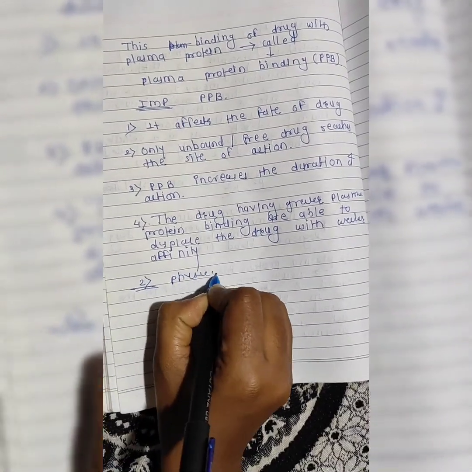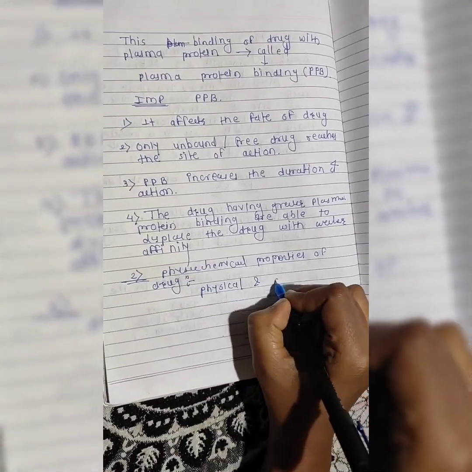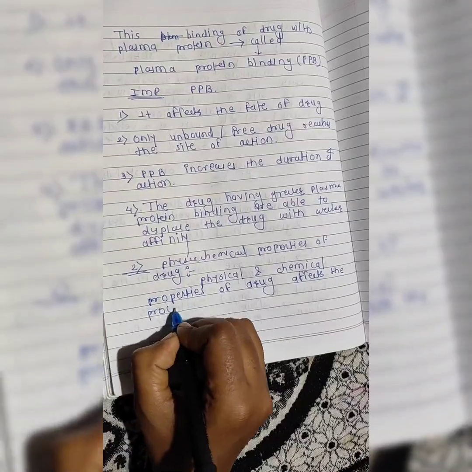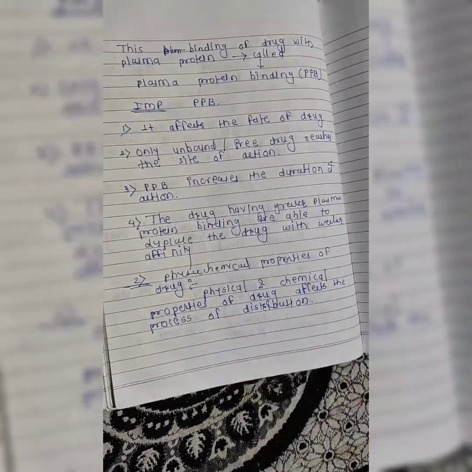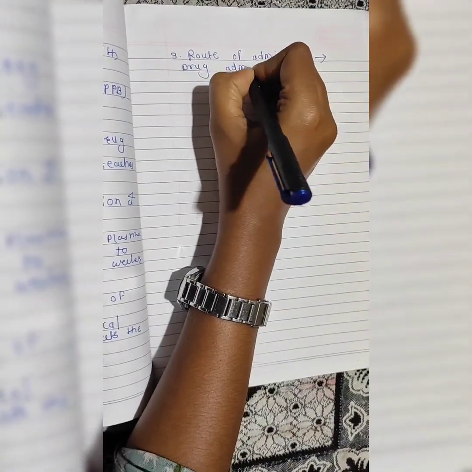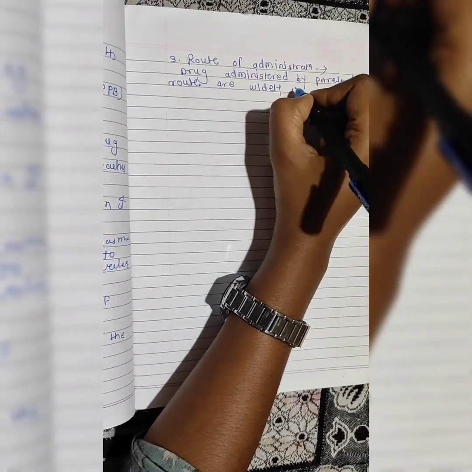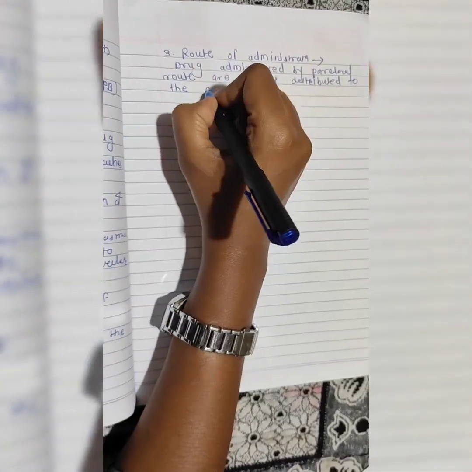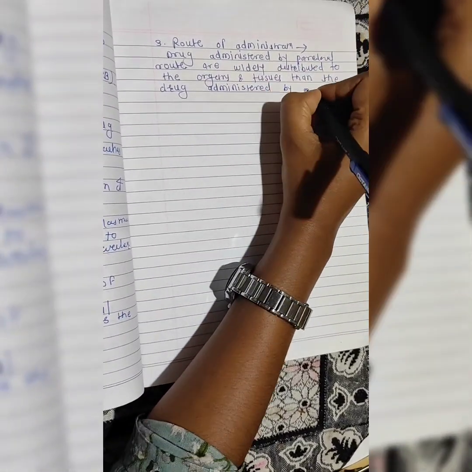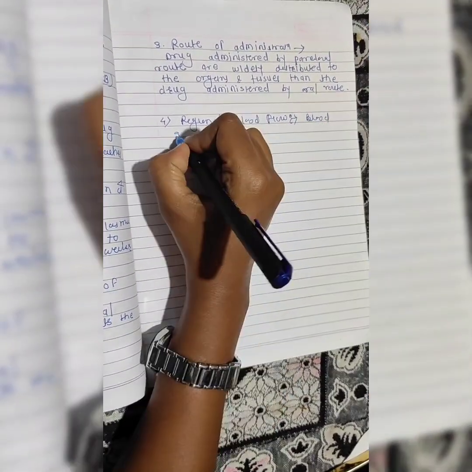Then physiochemical properties of drug. Physical and chemical properties of drug affect the process of distribution, like solid dosage form, liquid dosage form, crystalline dosage form, amorphous dosage form. Then route of administration. As we know, the parenteral route of drug administration is very effective as compared to the oral route, which means the drugs administered by the parenteral routes are widely distributed to the organs and tissues than the drug administered by the oral route.